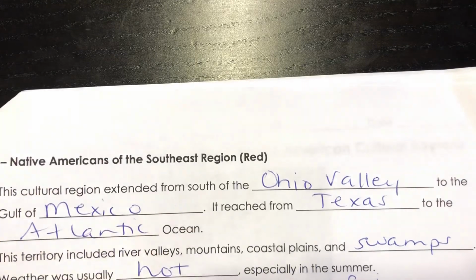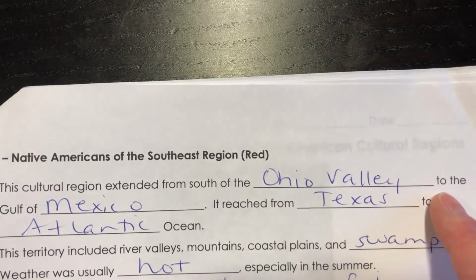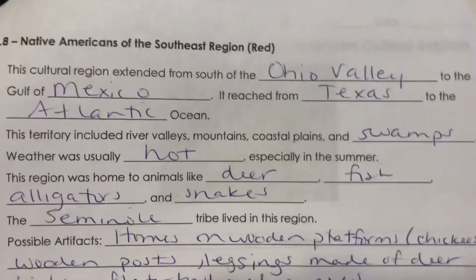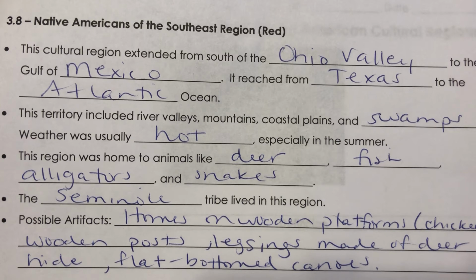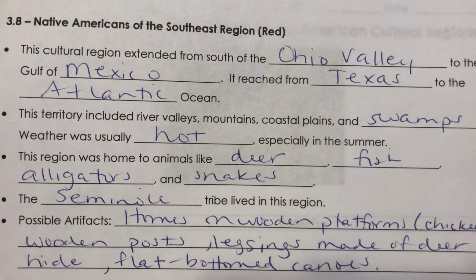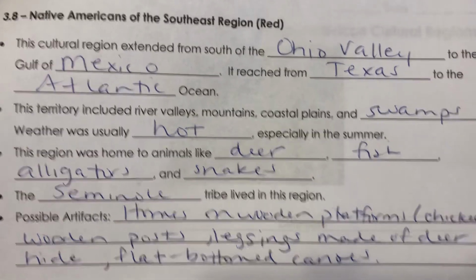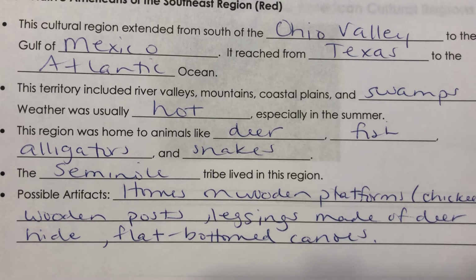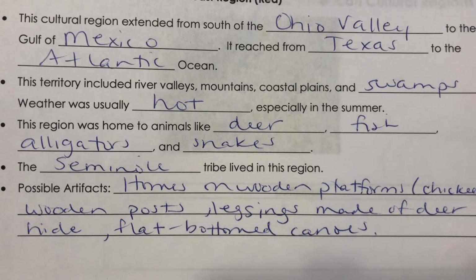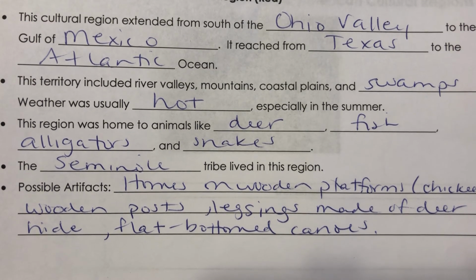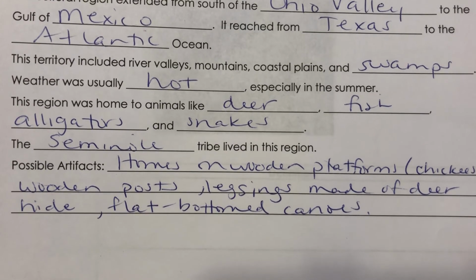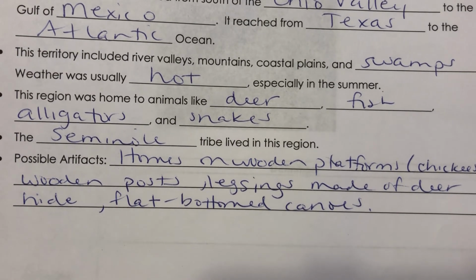All right, so this cultural region extends from south of the Ohio Valley to the Gulf of Mexico. It reached from Texas to the Atlantic Ocean. This territory included river valleys, mountains, coastal plains, and swamps. The weather was usually hot, especially in the summer. I don't like to go to Florida in the summertime. I like to go in the winter time because, yes, the summers are usually pretty hot. This region was home to animals like deer, fish, alligators and snakes. The swamps are going to have alligators and snakes, it's true. And probably a lot of other wildlife that I would not want to spend time with.